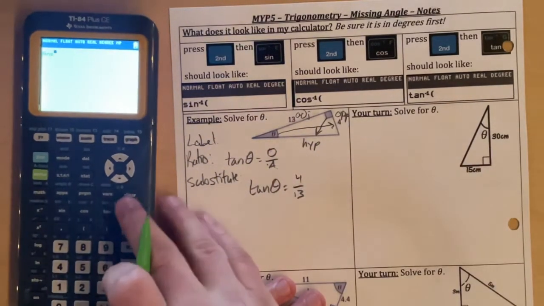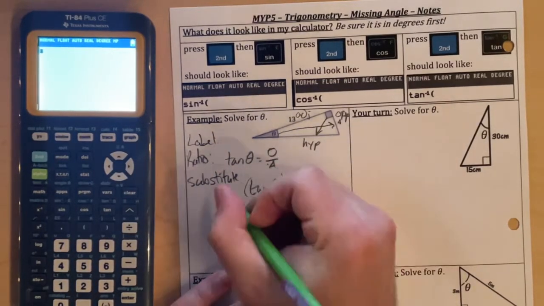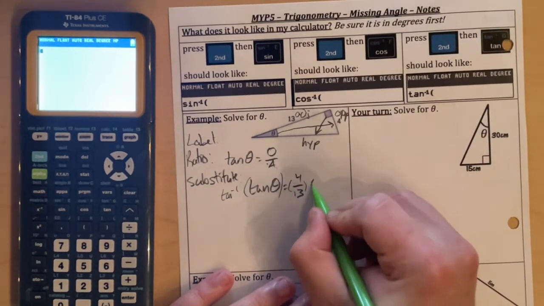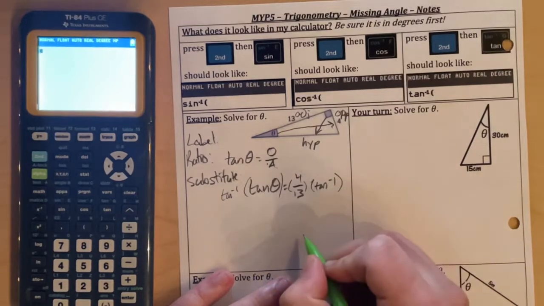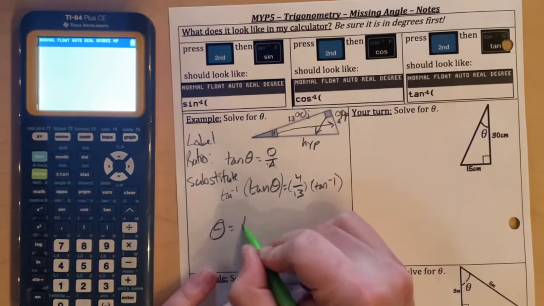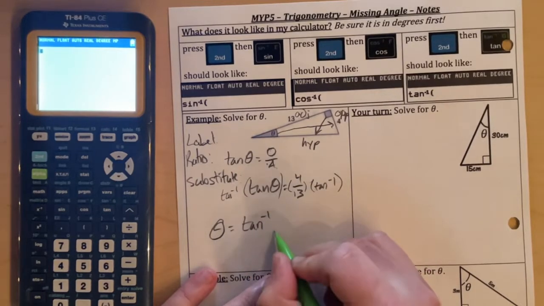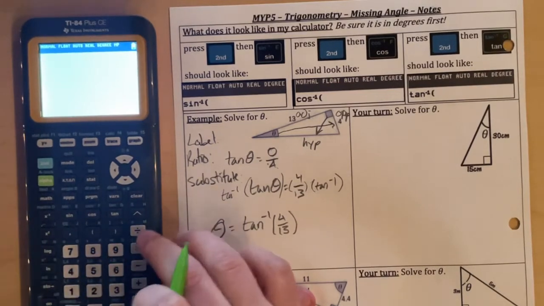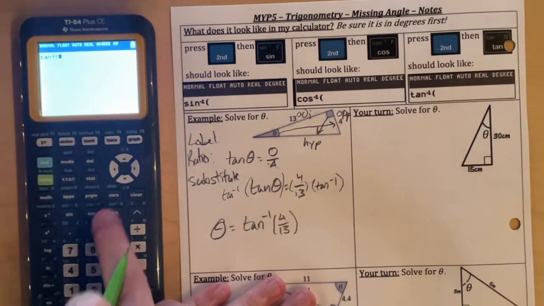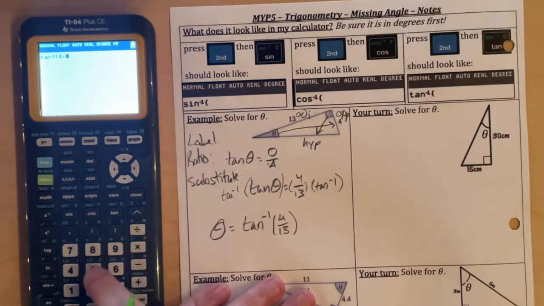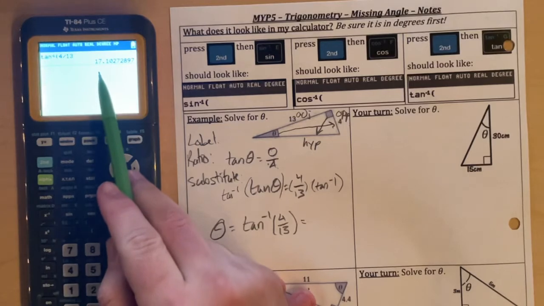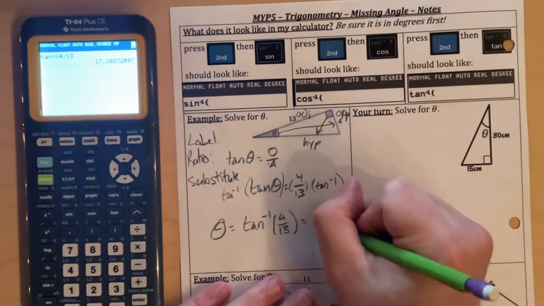Again, use those inverse operations. So I'm going to take the inverse, tangent to the -1 power, on both sides. And so theta is going to be equal to inverse of tangent, and I still have 4 over 13. So in my calculator, I can type it like this: second tangent, 4 over 13. Make sure you're in degrees. And so that's going to be equal to, again, rounded to the nearest whole degree, 17 degrees.